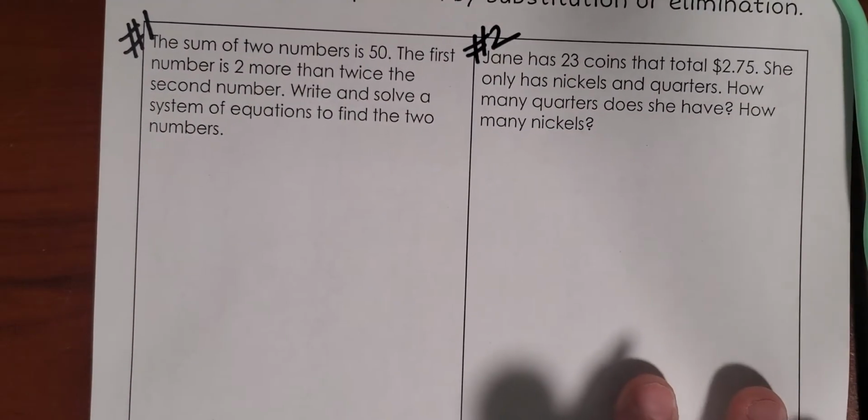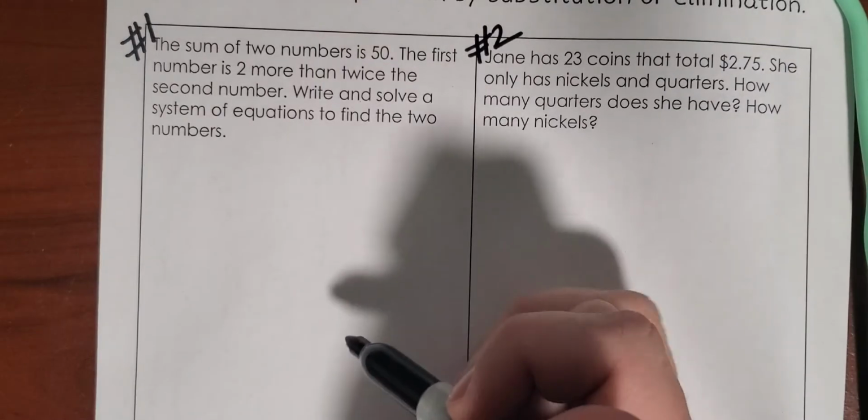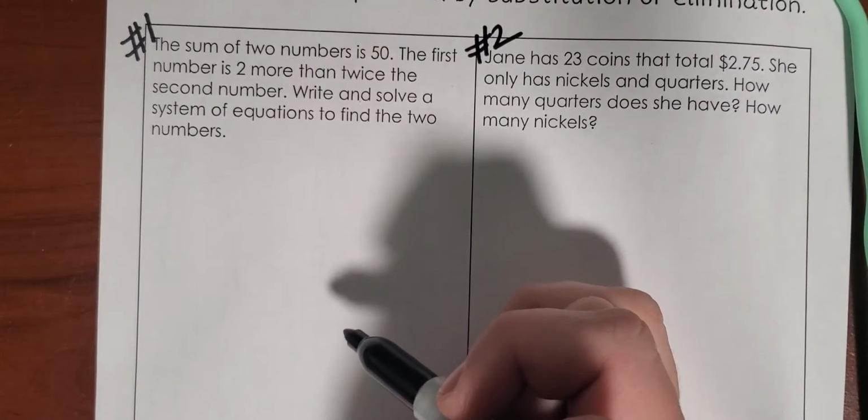So the sum of two numbers is 50. The first number is 2 more than twice the second number. Write and solve a system of equations to find the two numbers.